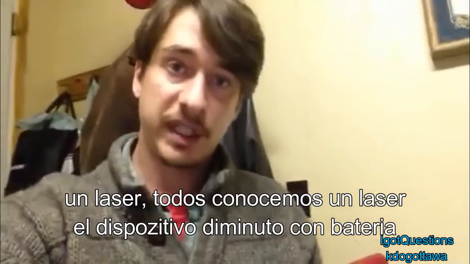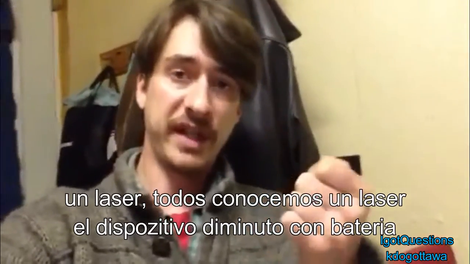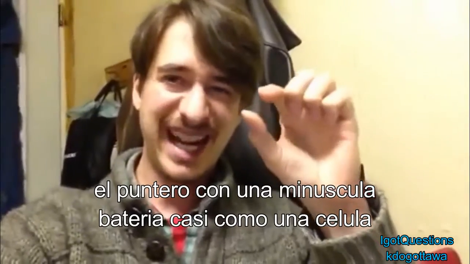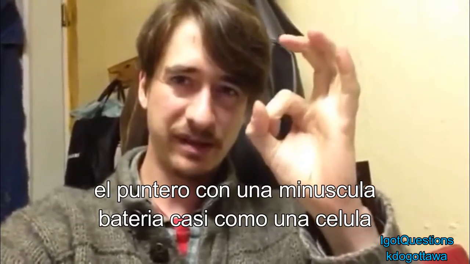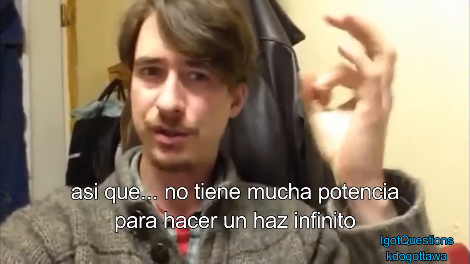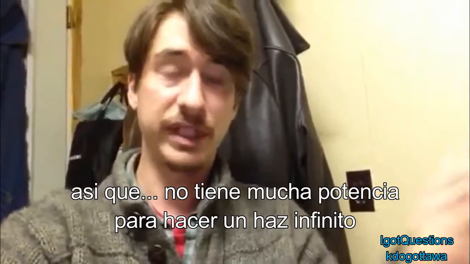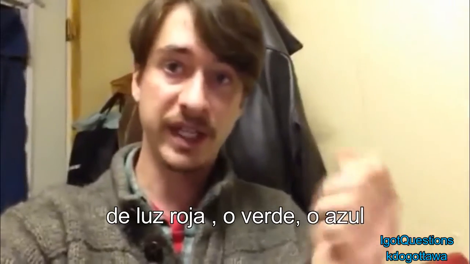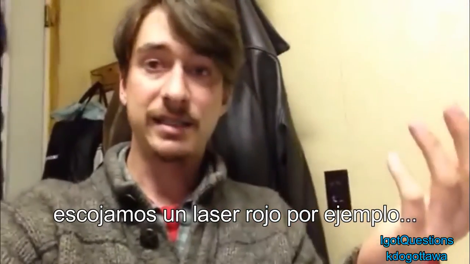A laser. We all know what a laser is. Let's say a laser pointer. A little device that has a tiny battery, a little power cell, so it can't really power too much to make this really cool infinite beam of red light or green light or blue light, depending on the color of the LED inside the laser. So let's take a red LED laser.